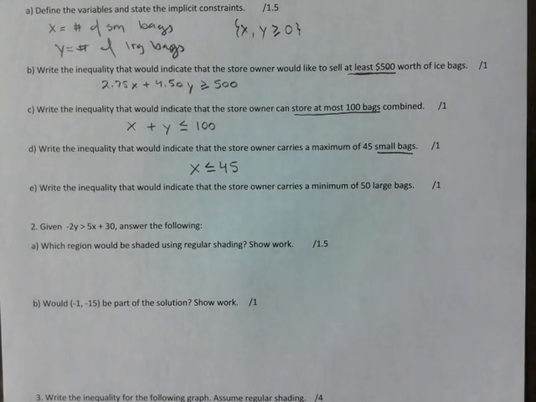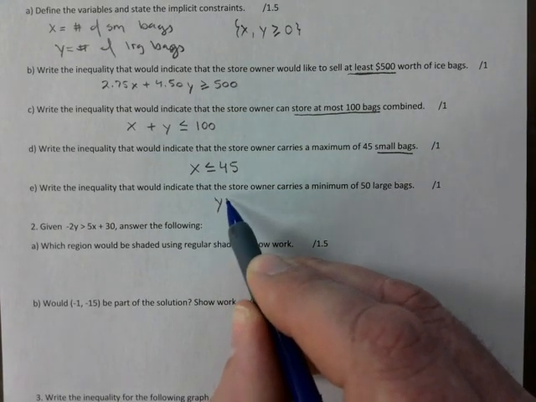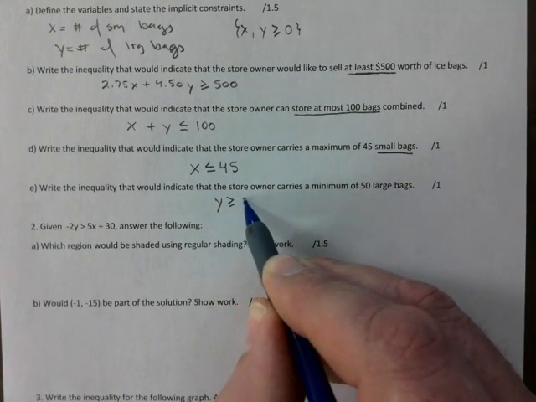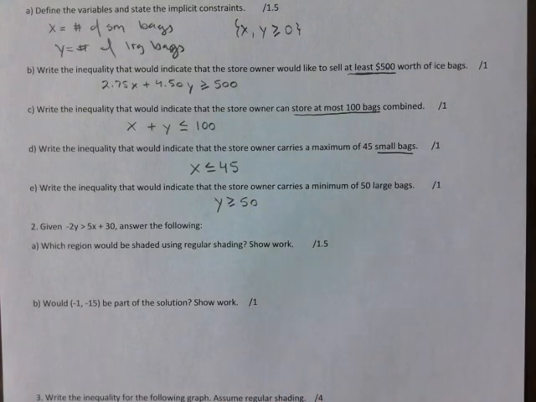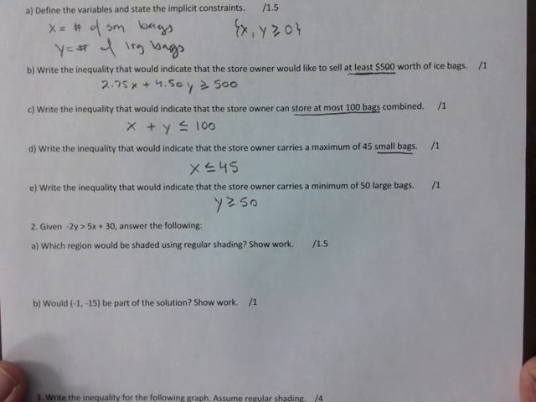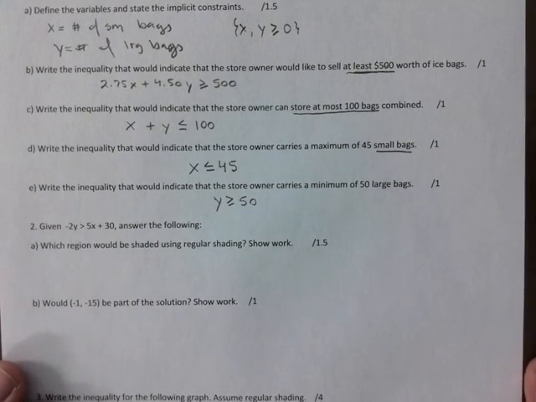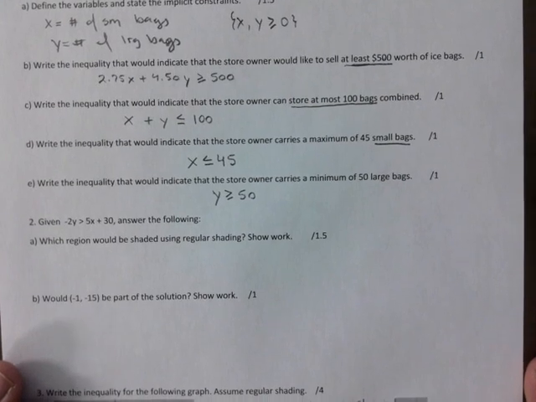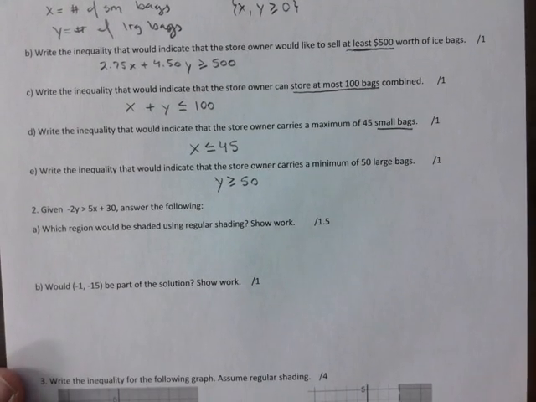And write the inequality that would indicate that the store owner carries a minimum of 50 large bags. So these are my large bags, and that has to be greater than or equal to 50, right? Minimum of 50. So it could be 50, 51, 52. Anything above it would be all right. So 1 mark for each of those so far.